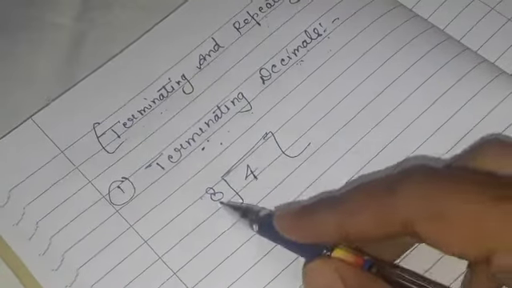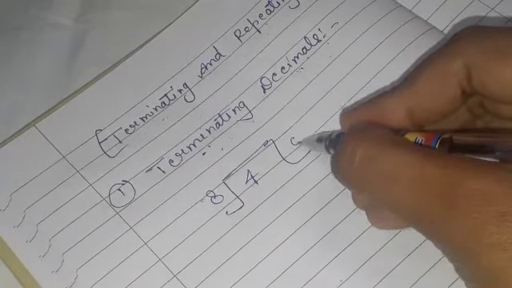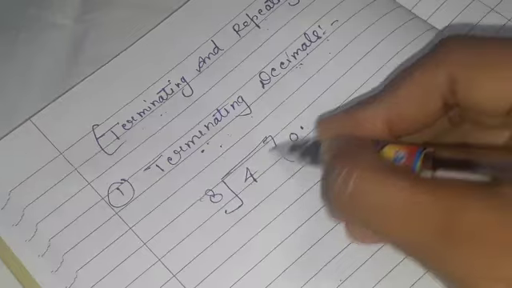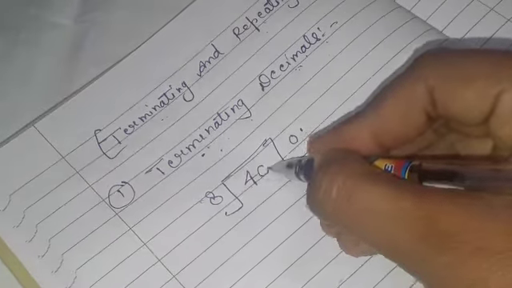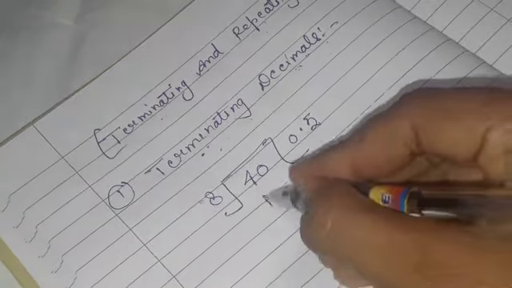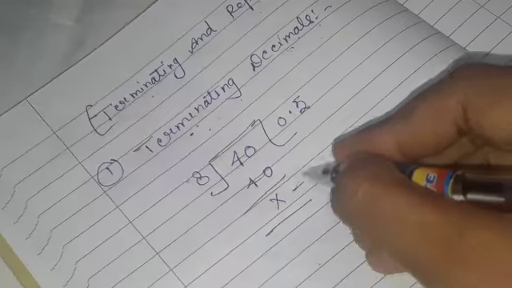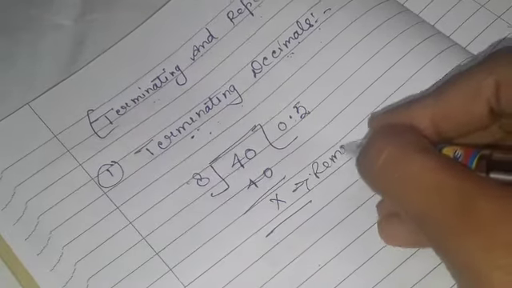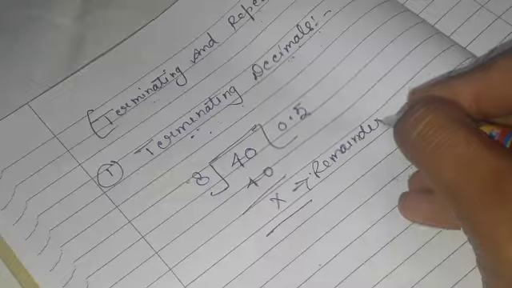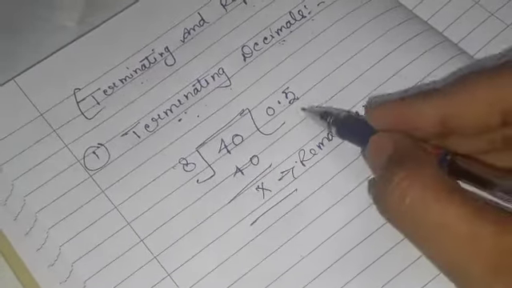If I want to divide 4 by 8, then I have to put a decimal here, and if I put a decimal here, then it will become 40. 8 5s are 40, remainder 0. This is your remainder. Remainder is 0. We can write 0 here also, or we can make a cross here also.